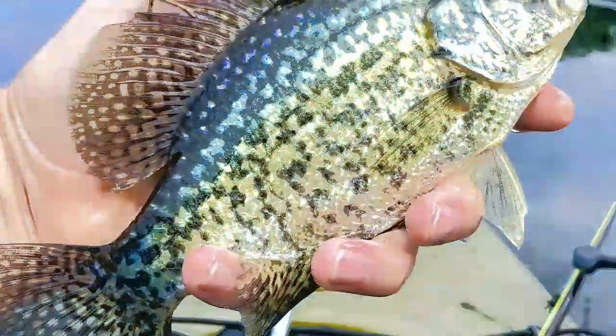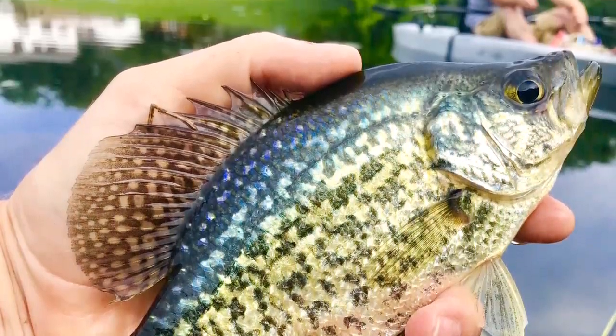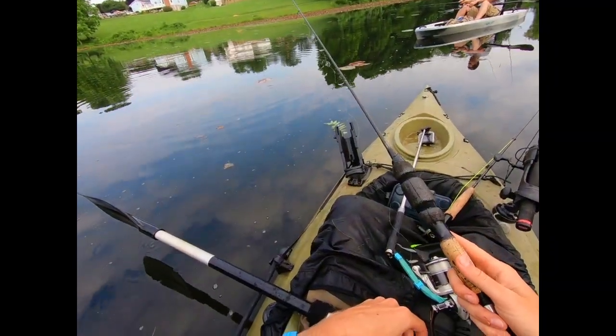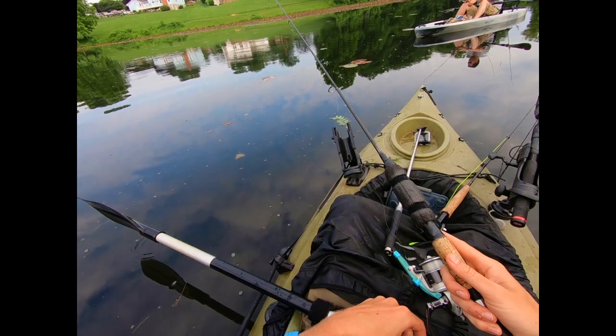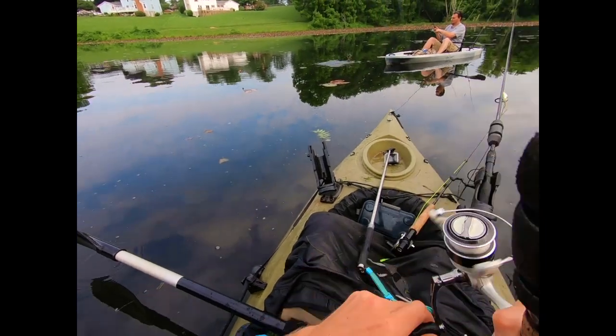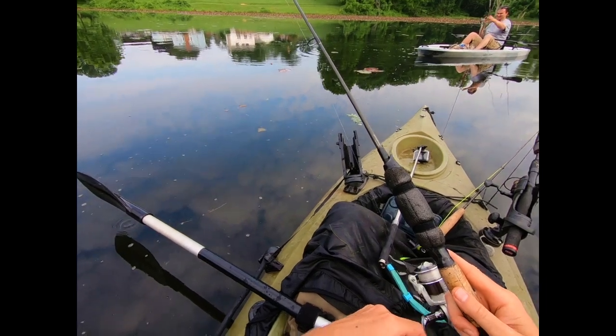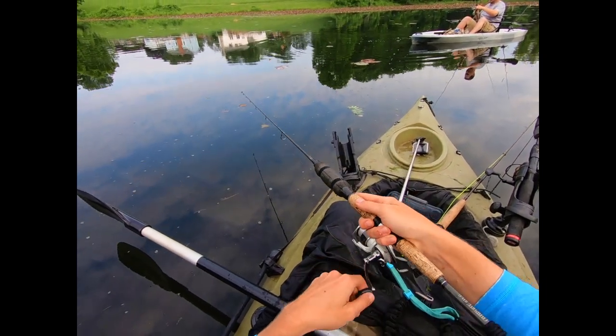I mean, these are like, I don't know, eight, maybe ten-inch crappie. They're not bad. It's right there. I haven't even had to do anything these past couple casts. They just pick it up. Like that. Oh, he got off. Dude, this is great. It's so easy. Oh, I love it.